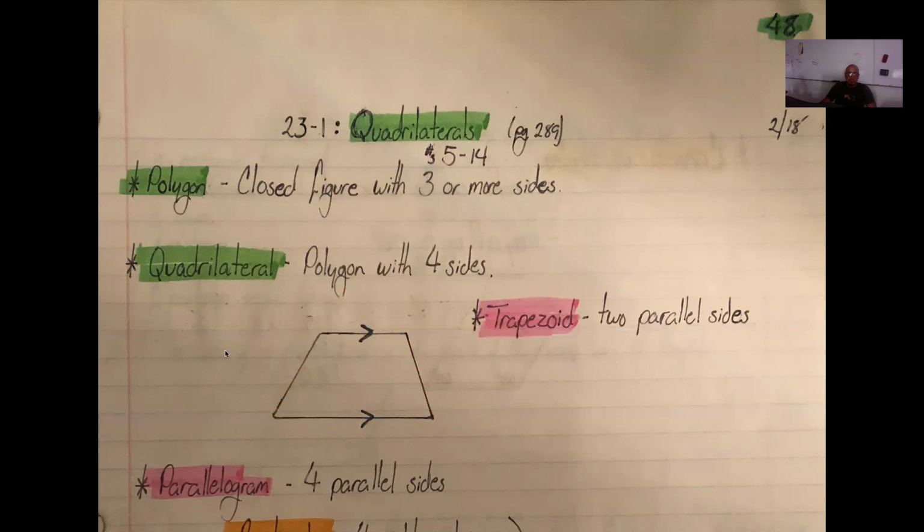Now, trapezoids can look very different from one another, but as long as you see that it's 2 lines that are parallel, then that makes a trapezoid. So this would be another example of a trapezoid. This would be an example of a trapezoid. Because again, we have 2 lines, these 2 right here, that are parallel, and the other 2 are not. All right, so that is a trapezoid. All right, so that's the first quadrilateral. We have 2 sides that are parallel, the other 2 are not.